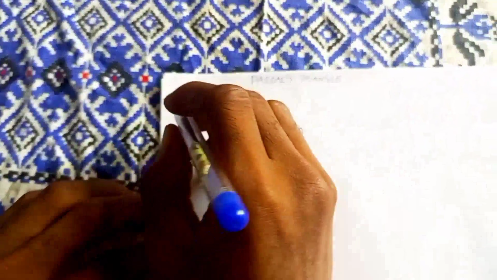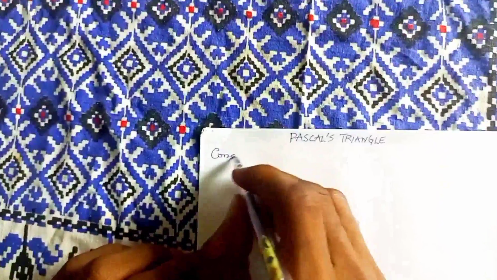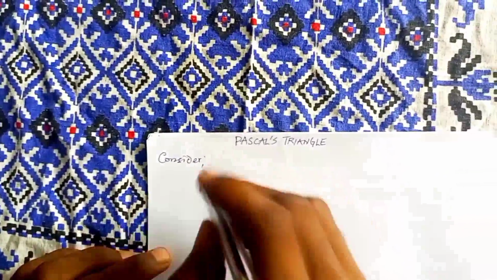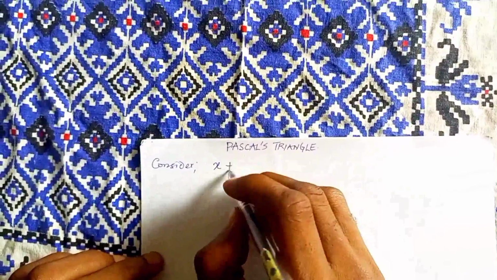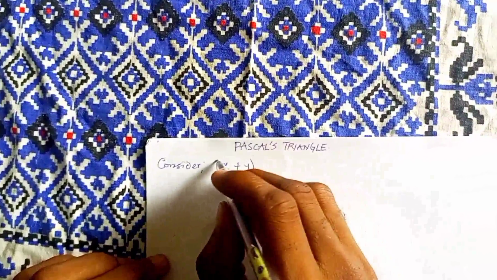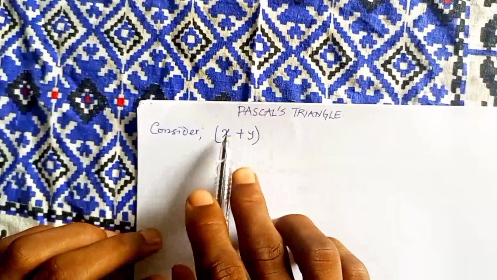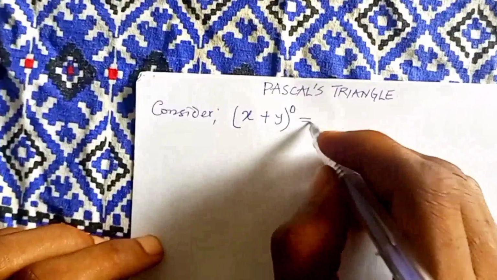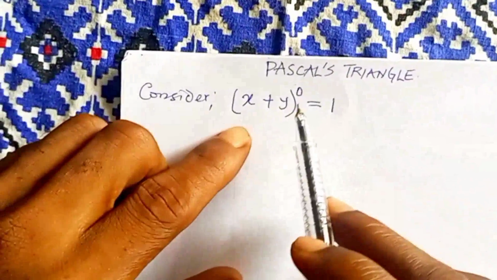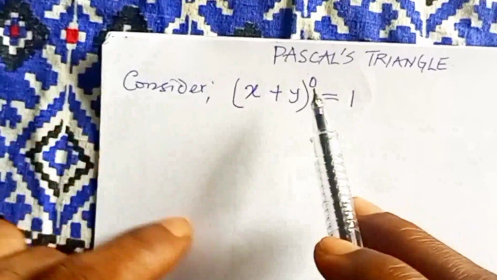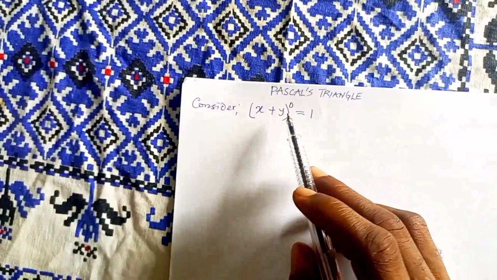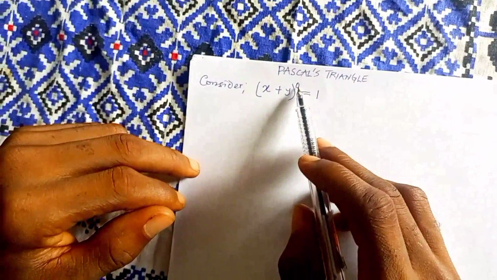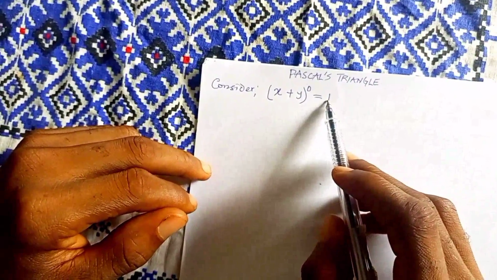Now let us consider the binomial expression x plus y. This has to do with x and y raised to power 0. It equates to 1, which is the principle that states that any number or expression that is raised to power 0 is equal to 1.